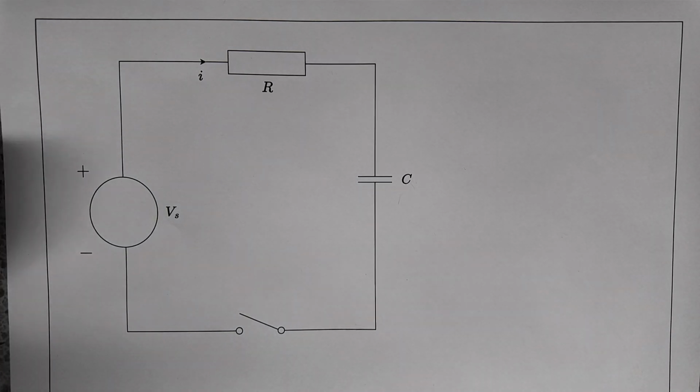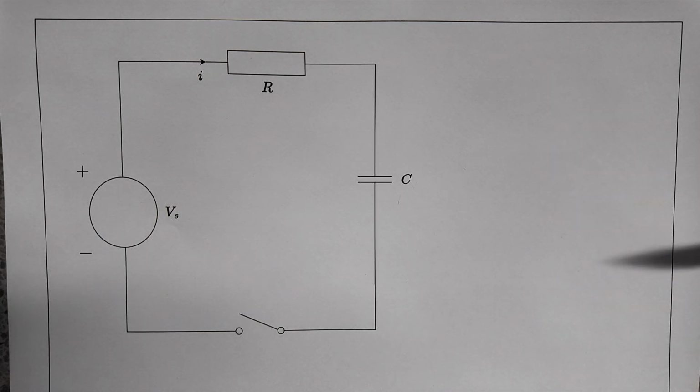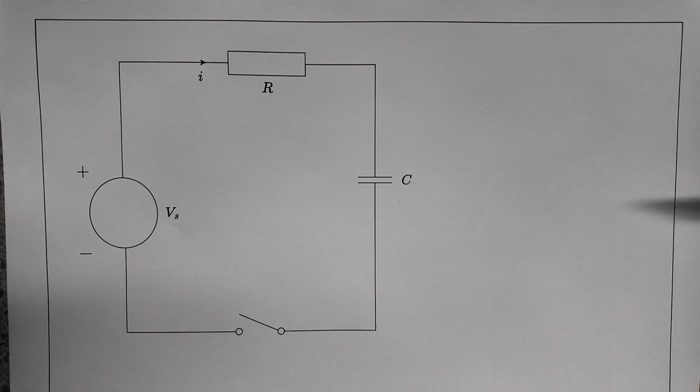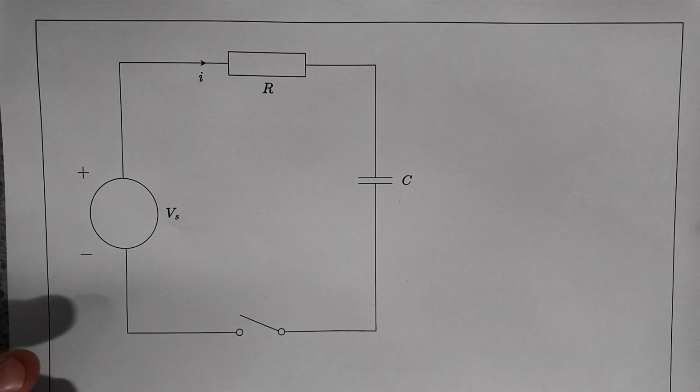So in this video we're going to solve this classic RC circuit. I'm going to write down the expressions of the circuit, come up with the differential equation. I'll present the result, and then if that's all you want, you don't have to watch the rest of it, and then the rest of the video I'll be solving the differential equation using the classical techniques.